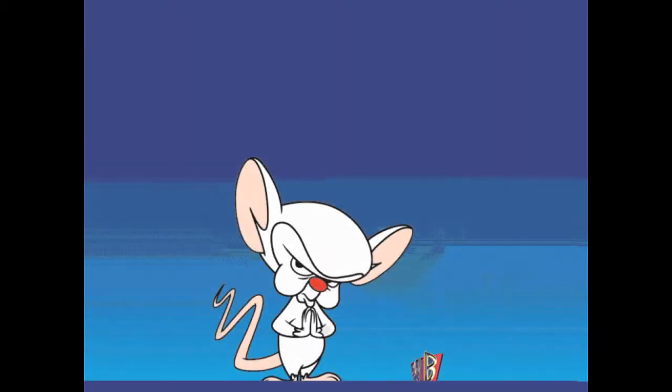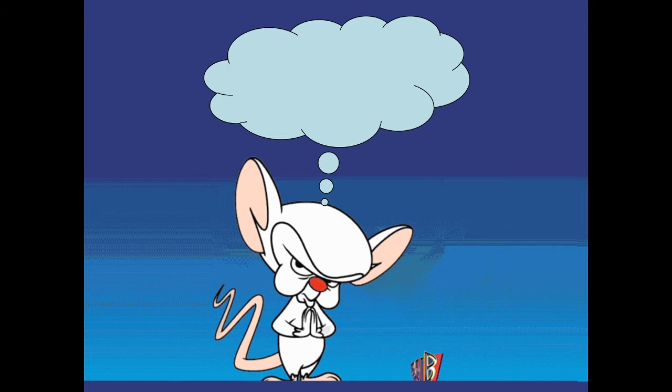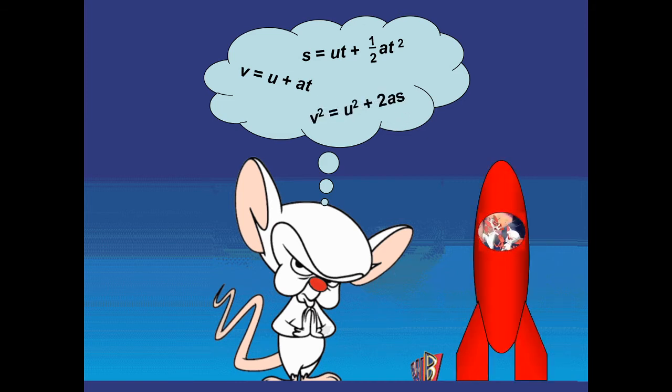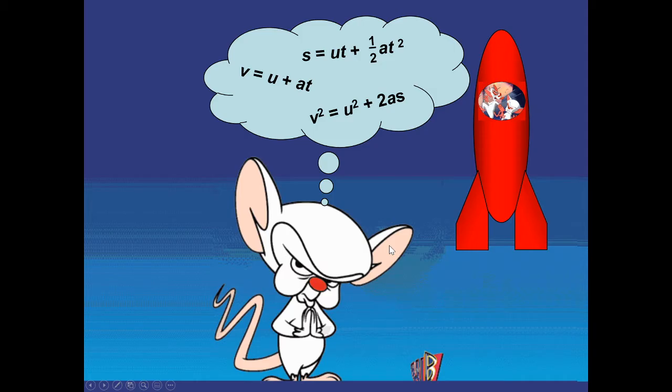Now, this cartoon character may or may not look familiar to some of you. This is Brain. There is an old Warner Brothers cartoon called Pinky and the Brain. It's about two lab mice. One of them is very intelligent and the other one is very goofy. You can probably tell which is the goofy one based on the picture. The intelligent one, the Brain, is always trying to find ways to conquer and take over the world. And so he needs to have those physics equations in order to do so.